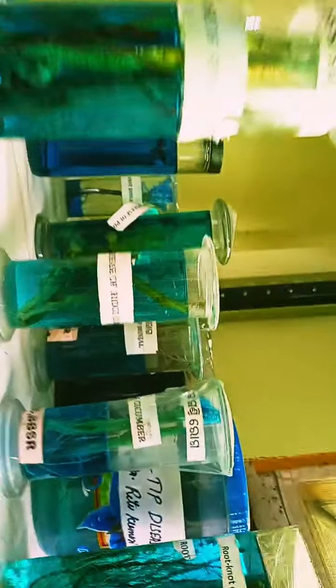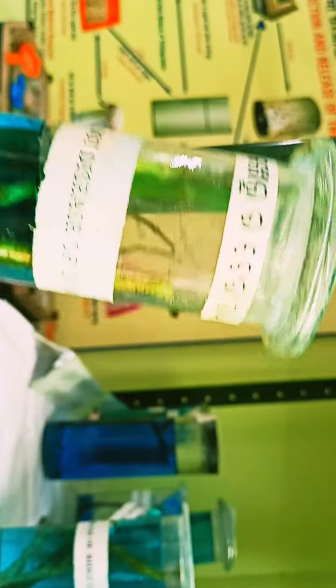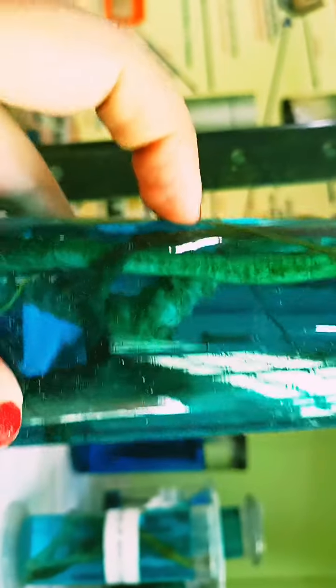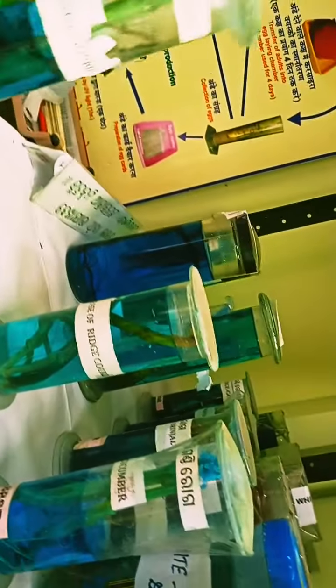So these are all the root knot nematode infested symptoms, the root samples of different cucurbits. For example, this is the root knot disease of sponge gourd. You can see the complex root; all the cucurbits have the complex root here itself. Likewise, I have also collected ridge gourd.